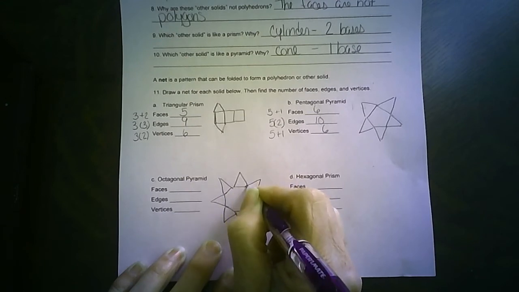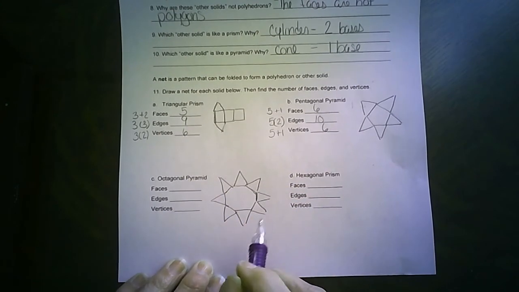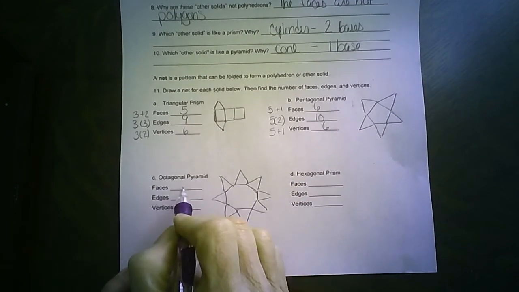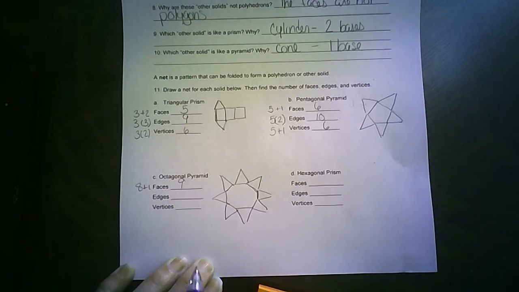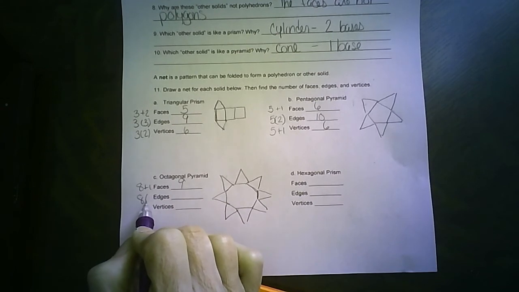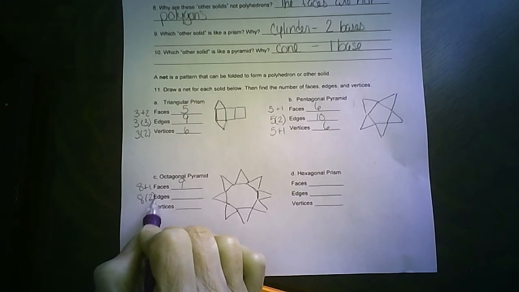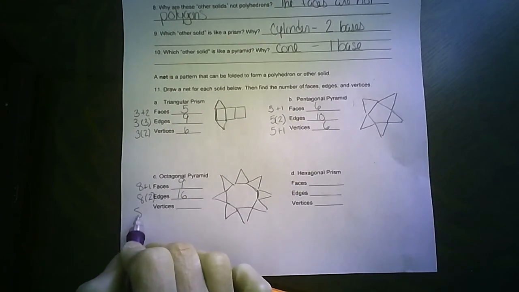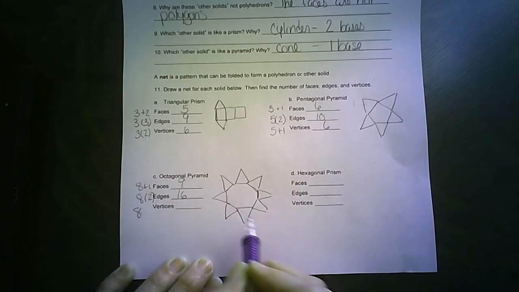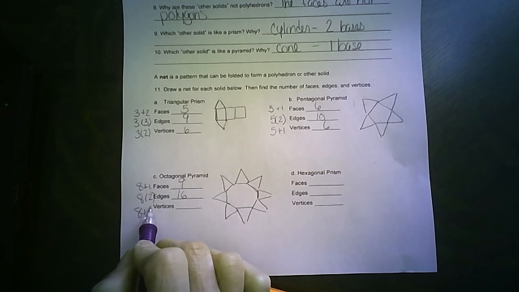There we go. So I've got faces. I've got 8 triangles plus the base. Gives me 9 faces. I will have 8 edges around the bottom and 8 edges around the middle for 16 edges. I will have 8 vertices along the base plus 1 at the top, which will give me 9 vertices.